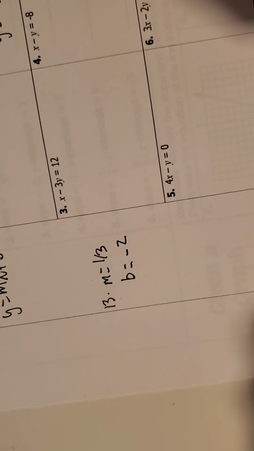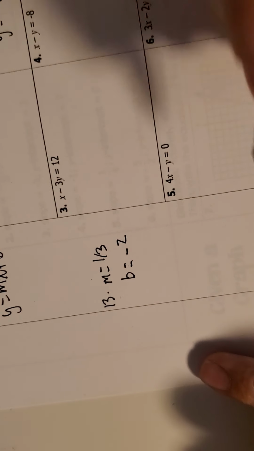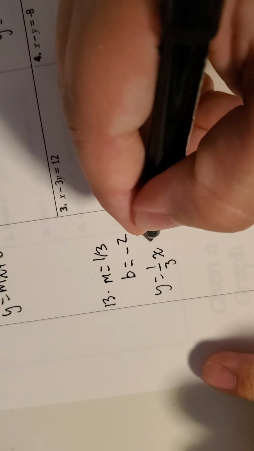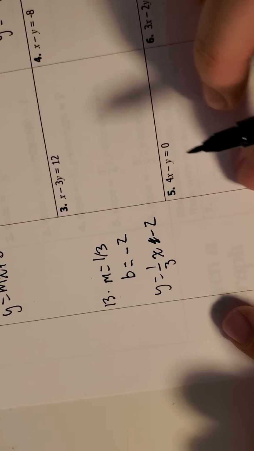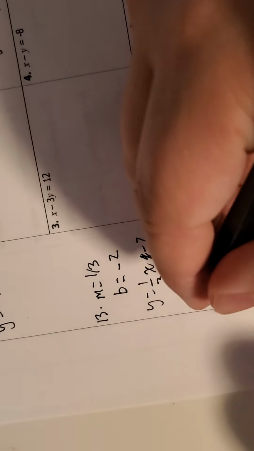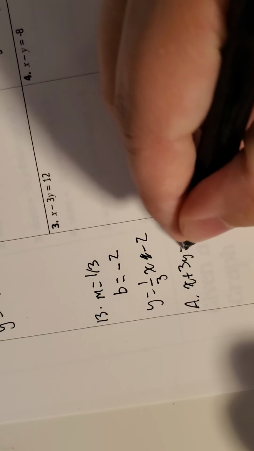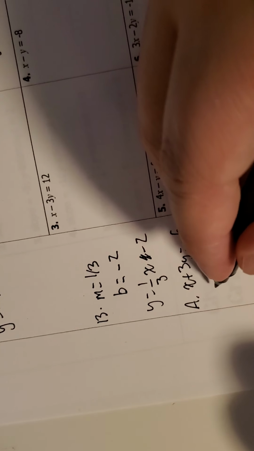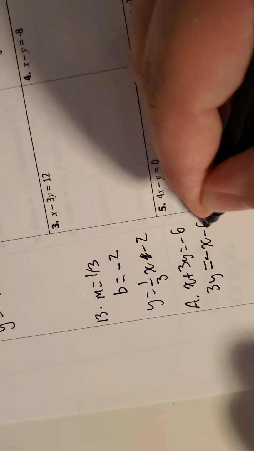Okay, so which of these standard forms is going to turn into something like this? So we would just go through. Again, our equation would then be y equals 1/3 x minus 2. So then we just need to look and say, what do A, B, C, and D make? If I looked at A, for example, that is x plus 3y equals -6. So we would just move the x over and then divide by 3. So what does that look like? 3y equals minus x minus 6.